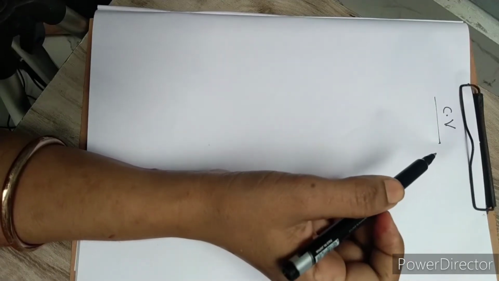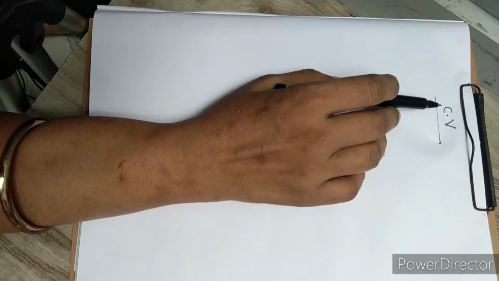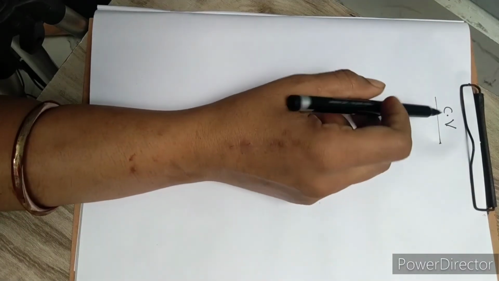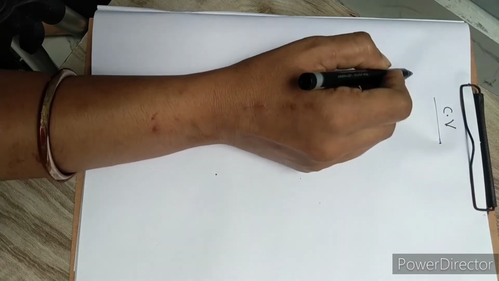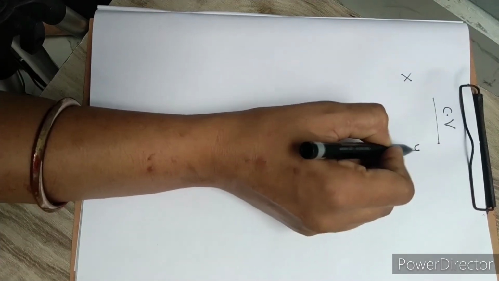Now we take an example to understand these things. We are talking about the coefficient of variation. Let us have two series, x and y.